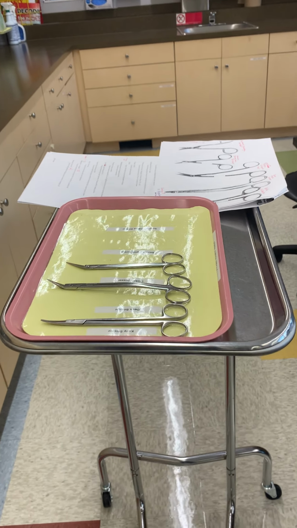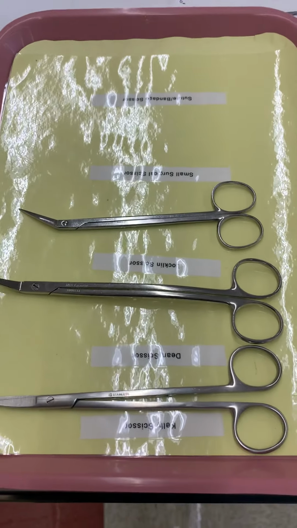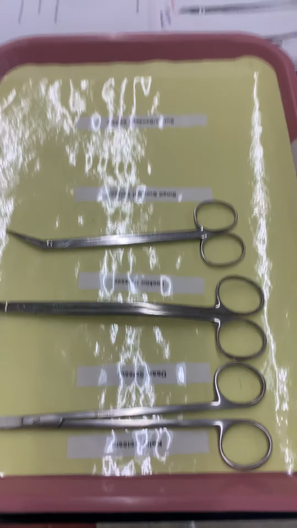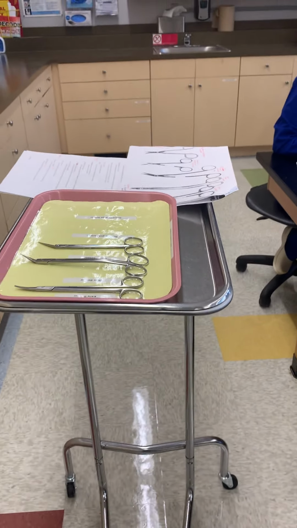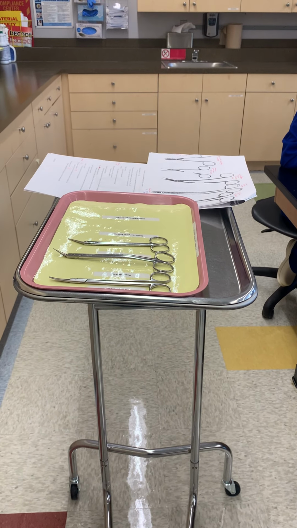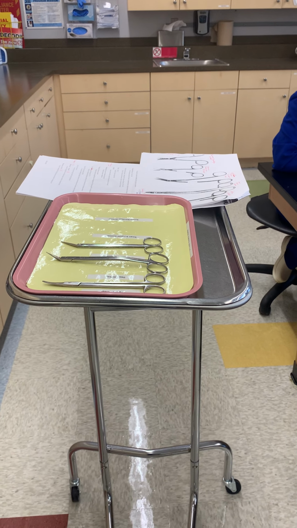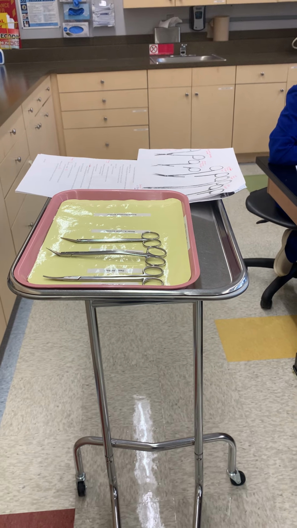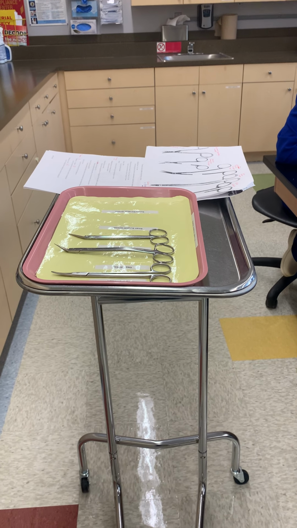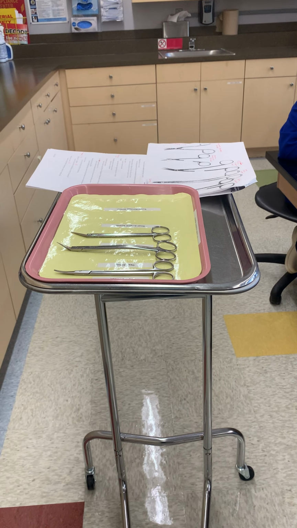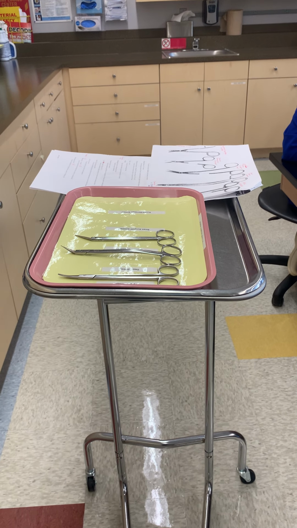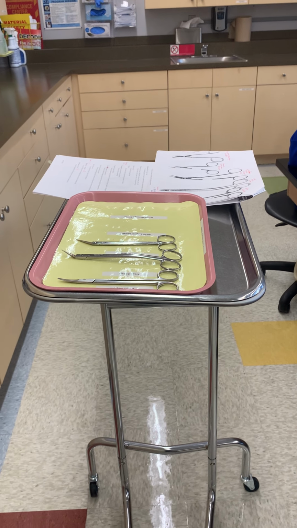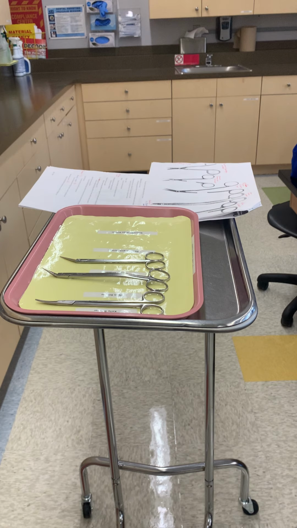So this is your suture, your bandage scissors. This will be your small surgical scissors. See this little indent there? So that's your suture, small surgical. Suture scissor, because that will actually go right under, small scissor.